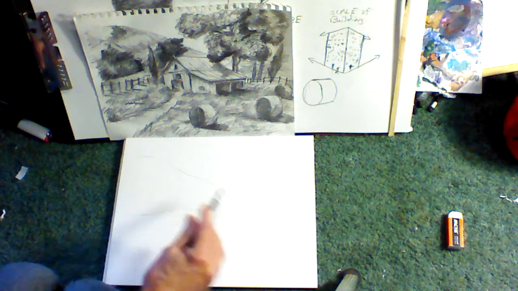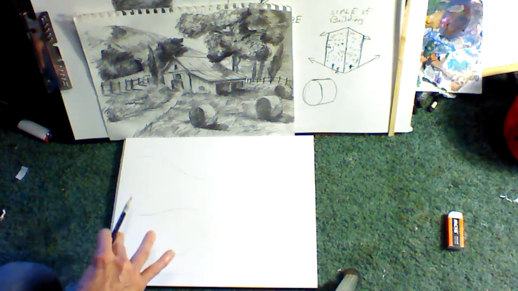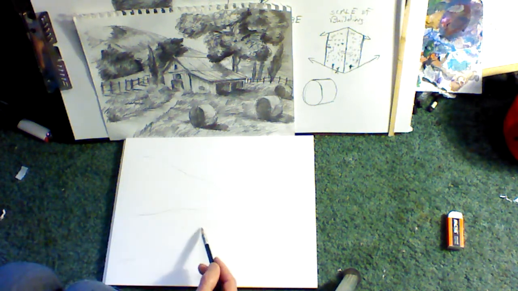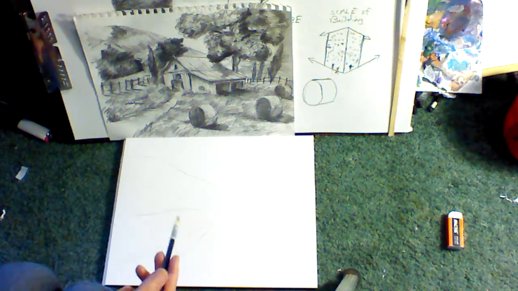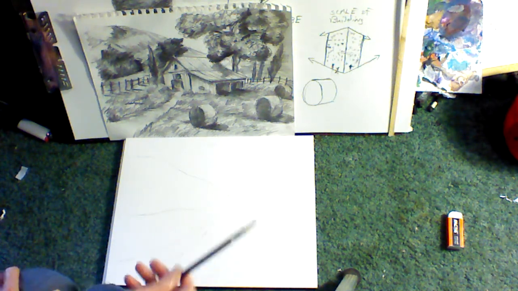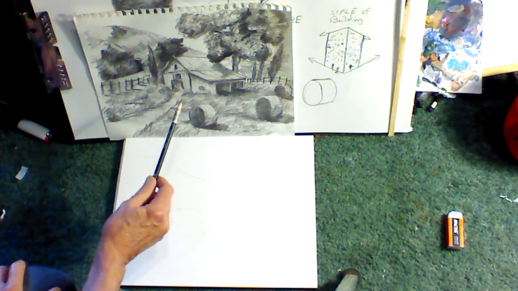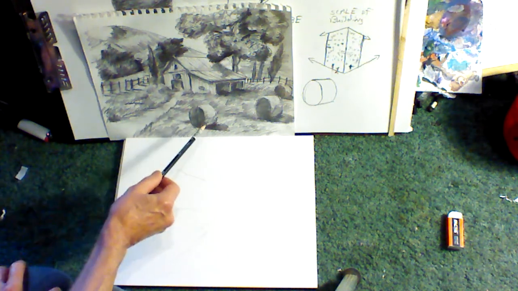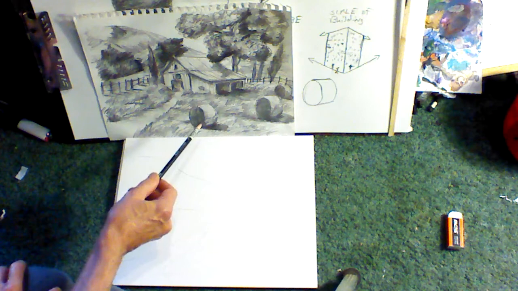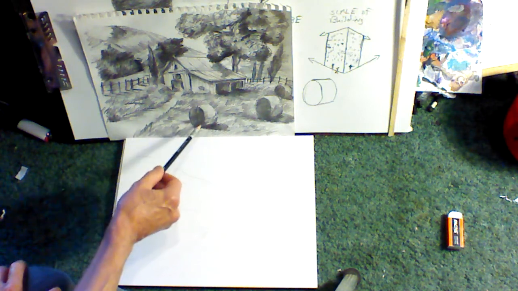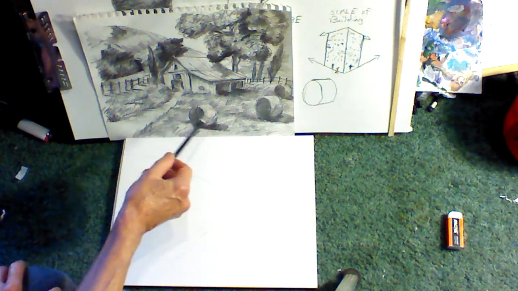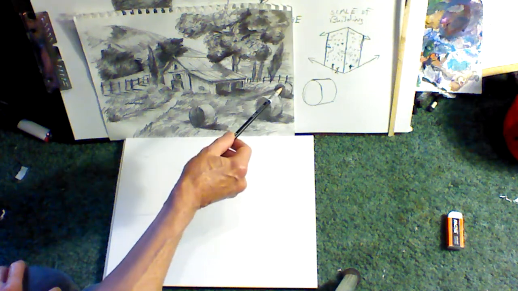Now we're likely to get some things off in this, so initially draw lightly. I'm drawing a little more darkly than you should be drawing at this point. And we have two applications here of the foundation forms of drawing. We have a cylinder on its side, which would be these haystacks.